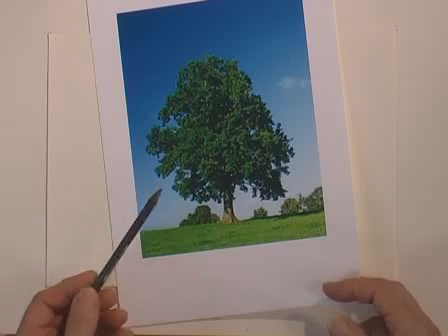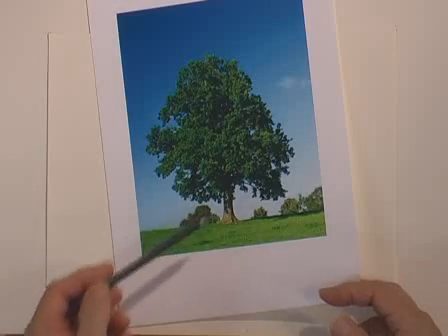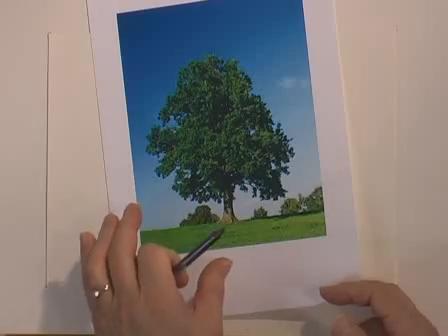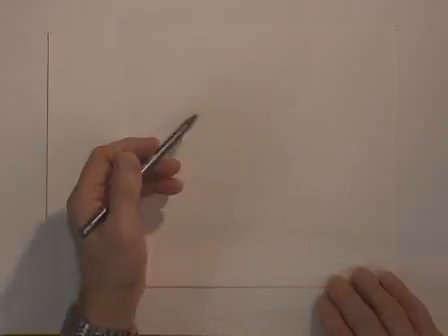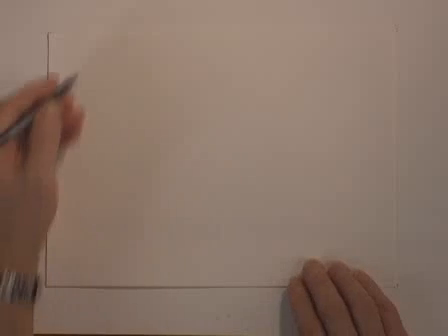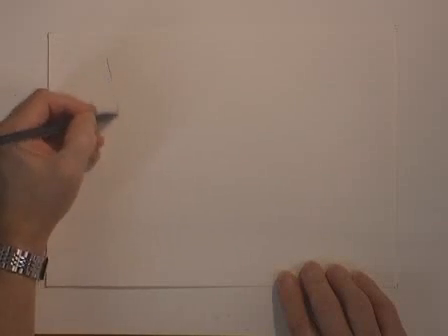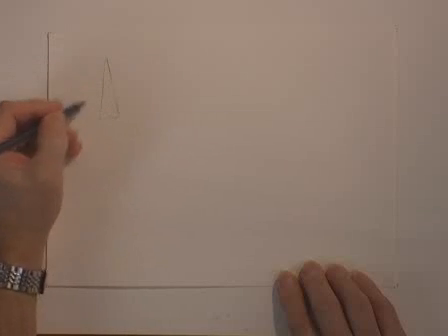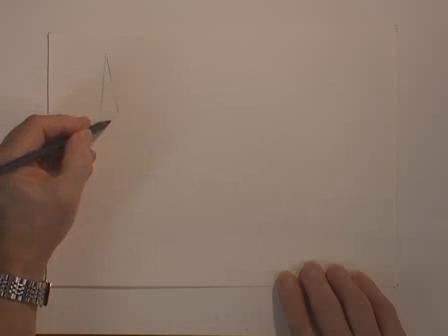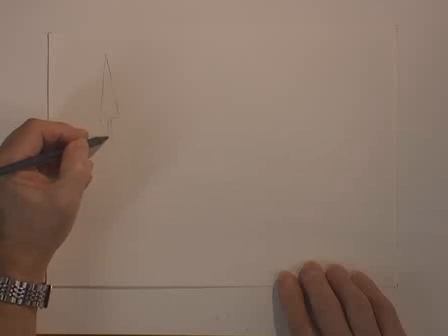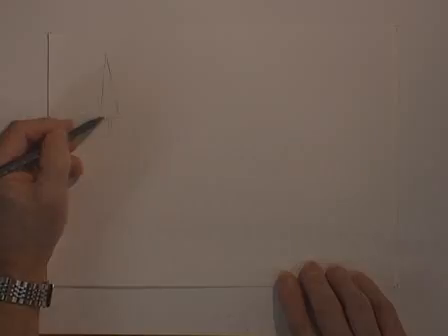Now I know drawing trees, never mind even painting them, causes so many students all sorts of problems. You can use a whole variety of basic shapes. For instance, if you wanted to do a fir tree, then nothing more complicated than an elongated triangle and perhaps an oblong underneath that gives you the basic shape.